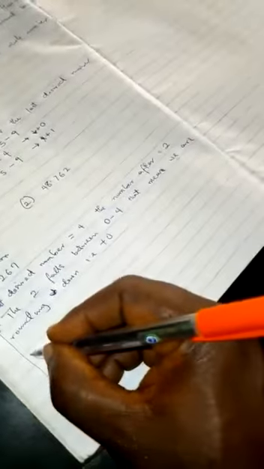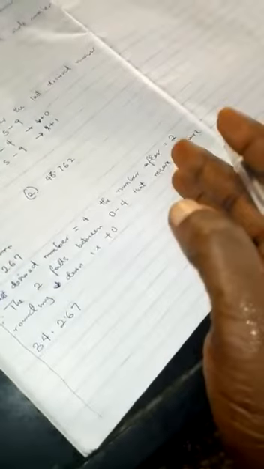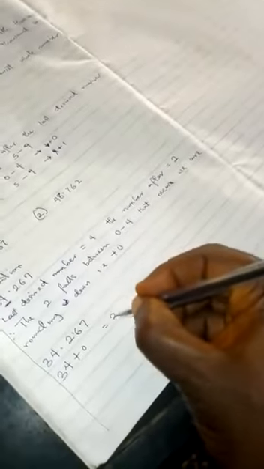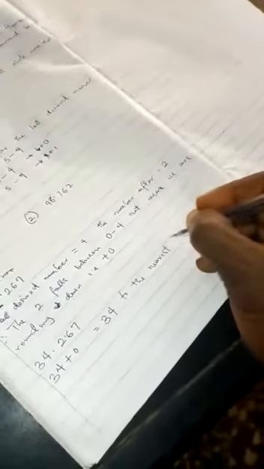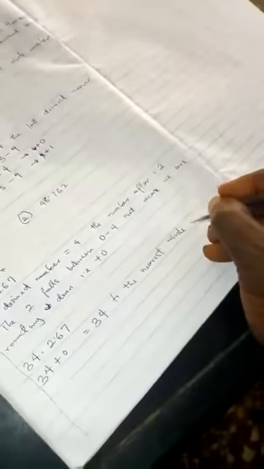So therefore, we have 34.267. The last desired number is 4, right? Now, since this 2 is between 0 and 4, we are rounding down. So we are going to have 34, which is the last number, plus 0, which is equal to 34 to the nearest whole number. Okay? Now, let's quickly solve the second one.